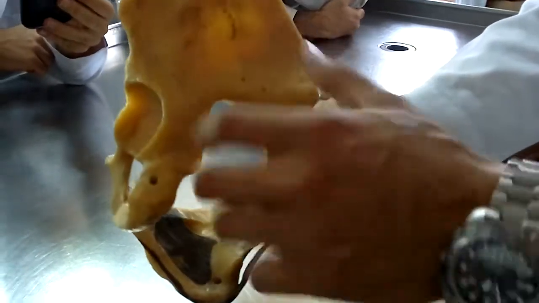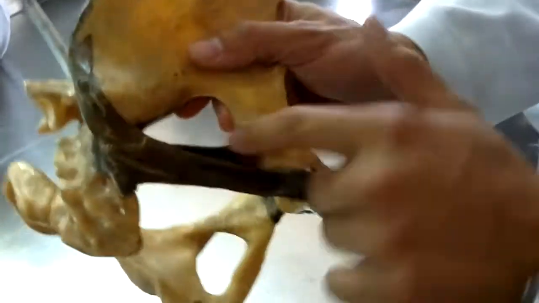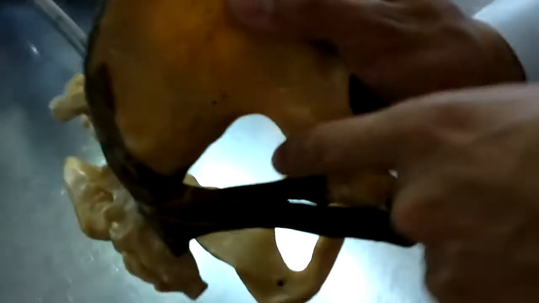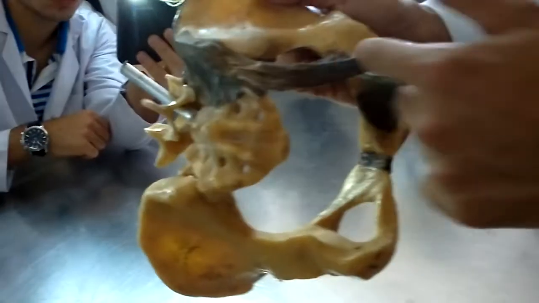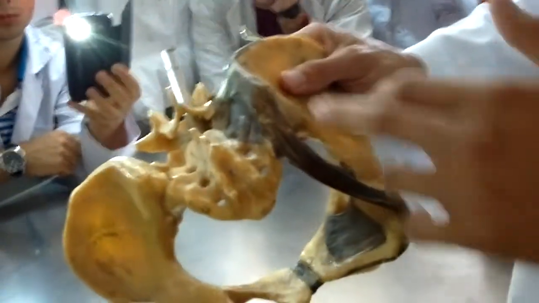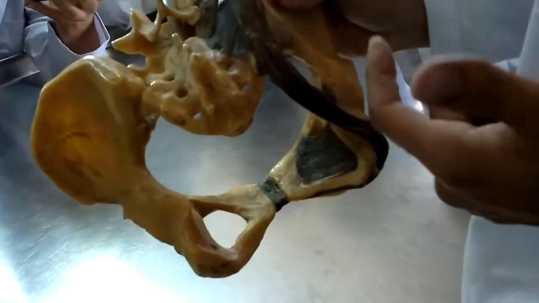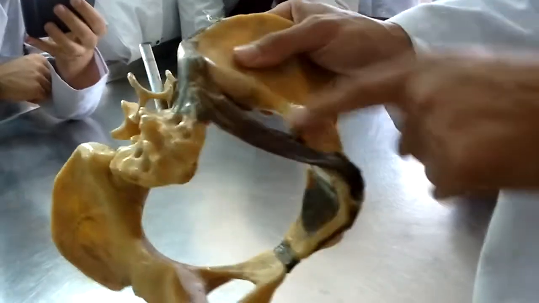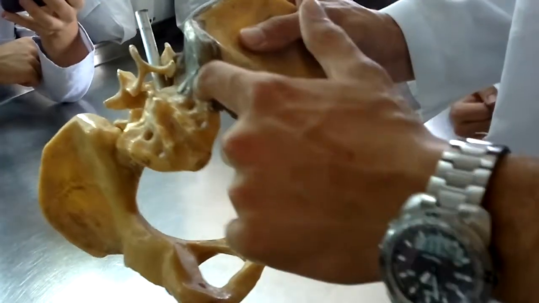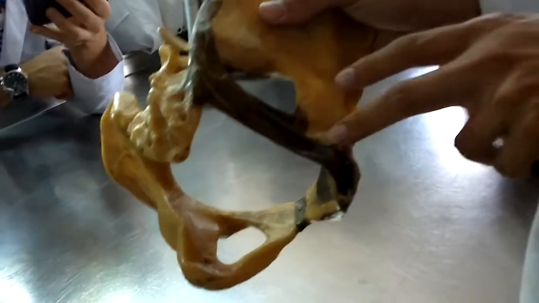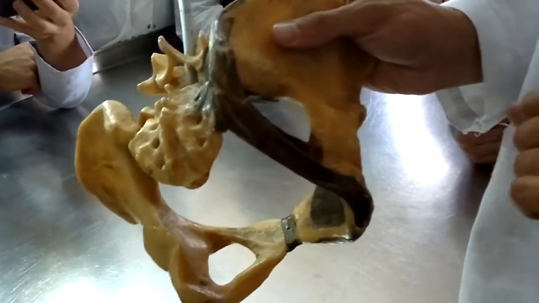These 2 notches are converted by 2 ligaments, the sacrotuberous ligament and the sacrospinous ligament, into foramina. This is the greater sciatic foramen and this is the lesser sciatic foramen. The sacrotuberous ligament is a strong ligament that arises from the lateral aspect of the sacrum, also from the coccyx and the posterior superior iliac spine, and it is inserted into the ischial tuberosity. The sacrospinous ligament runs from the lateral aspect of the sacrum and coccyx to the ischial spine, so it is attached here. These convert the 2 notches into the greater and lesser sciatic foramina.